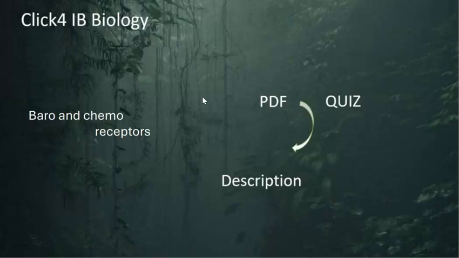Here we are looking at Baro and Chemoreceptors in the integration of body systems, syllabus reference C3.1, integration of body systems.